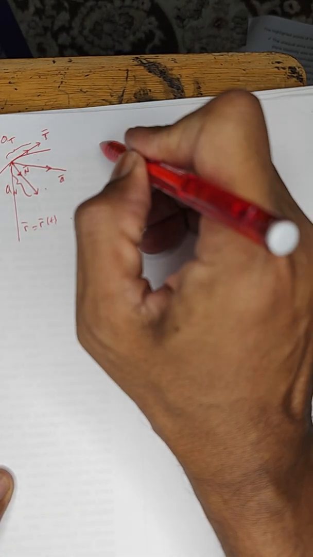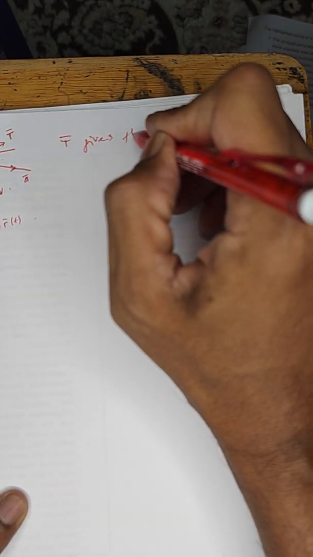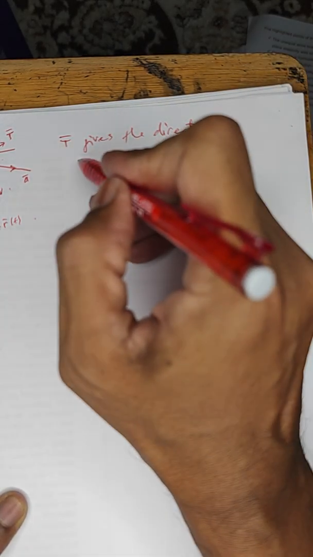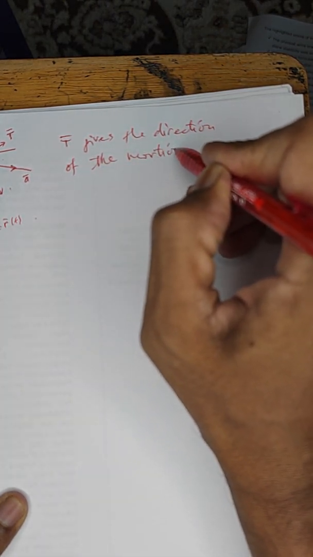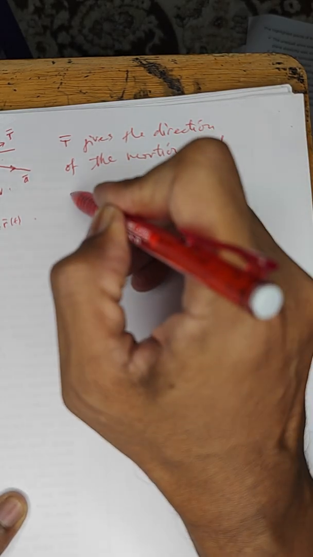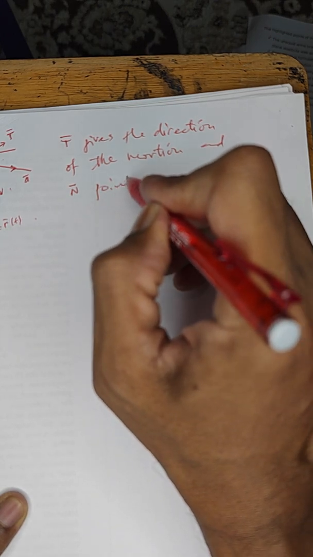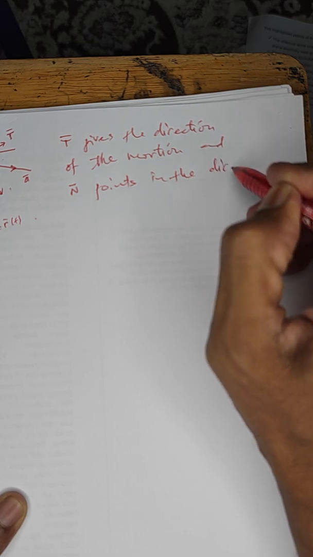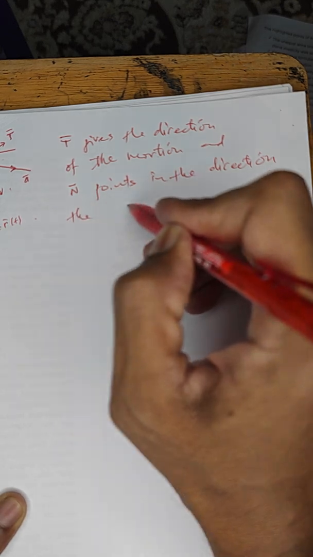Now let me write this in words. T gives the direction of the motion, and N points in the direction the curve is turning.